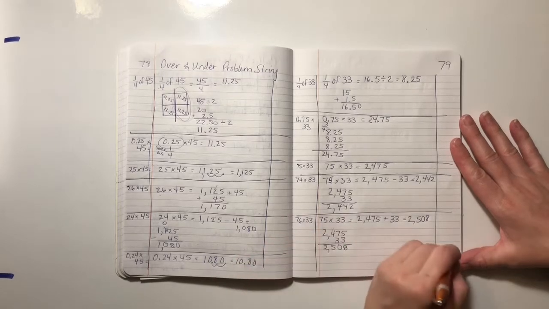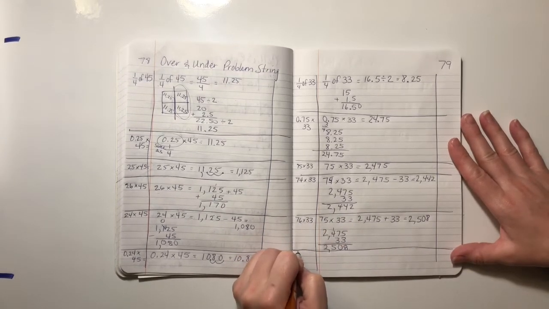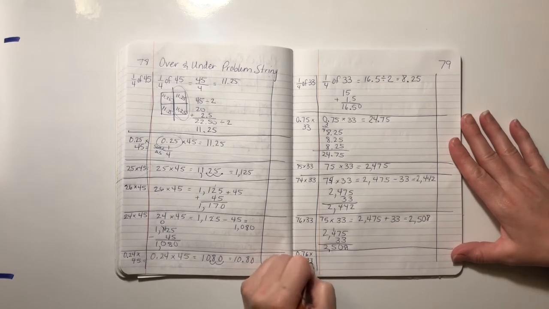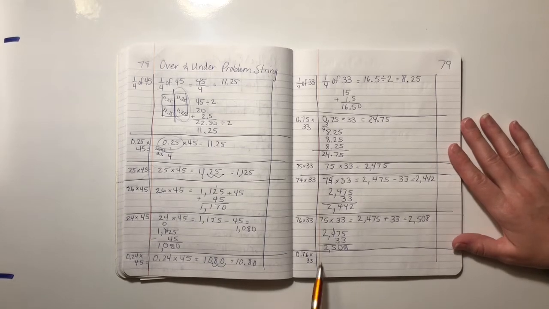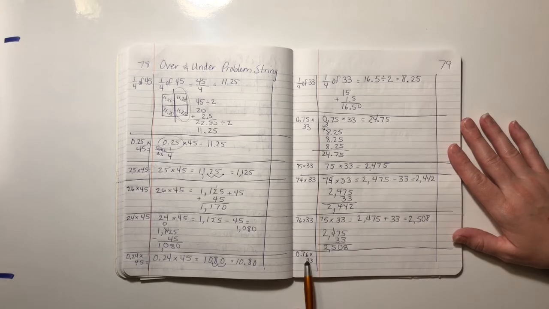And then finally, just to go back to a decimal, if I wanted to multiply 76 hundredths times 33, well, I can go all the way back up here, but again, this is dividing it by 100.